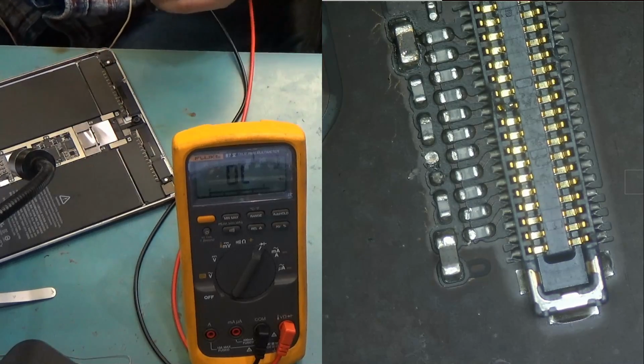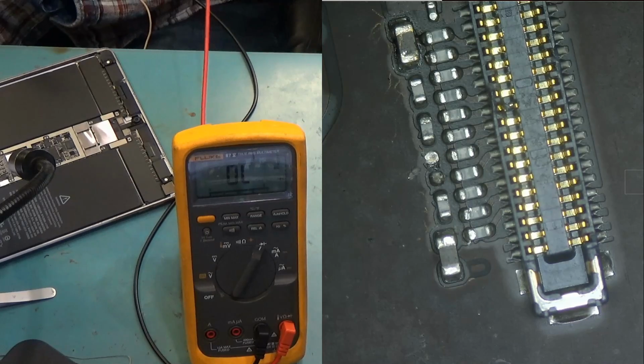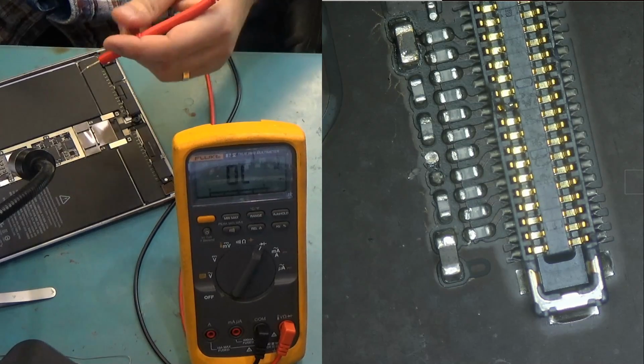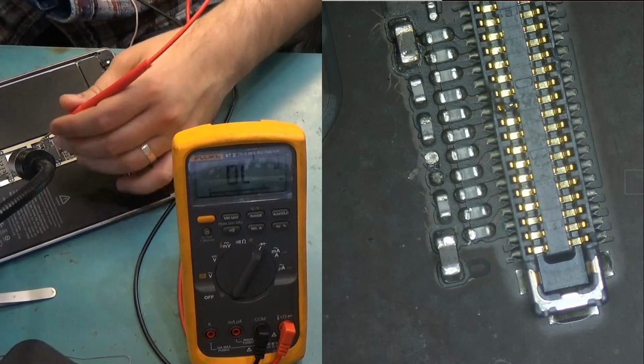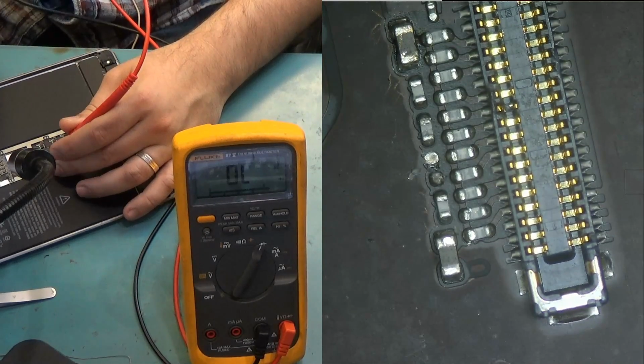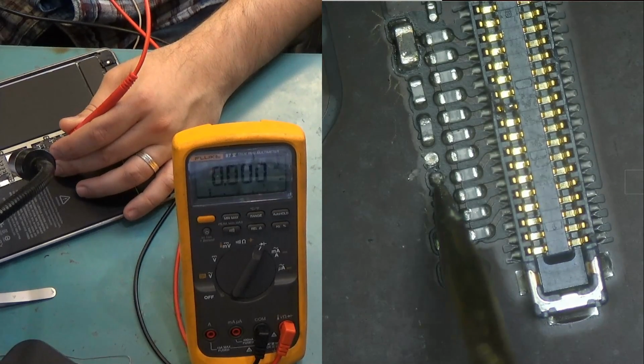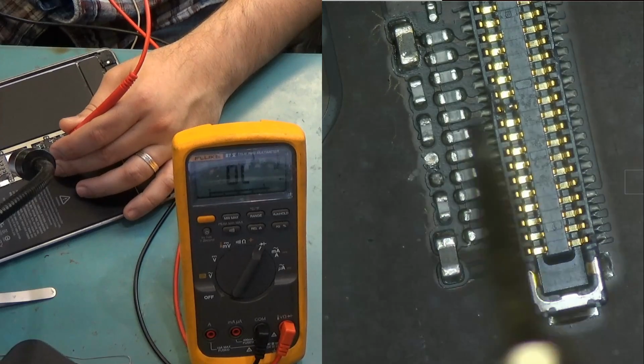A bypass capacitor is not going to prevent the display from coming on and it's not going to prevent the backlight from coming on. It's just there to filter high frequencies. It's not a big deal if it's not present and it's not going to stop the circuit from working. Out of curiosity, let me just test the components next to it. One end is good and the other end is ground. So this is a bypass capacitor as well.